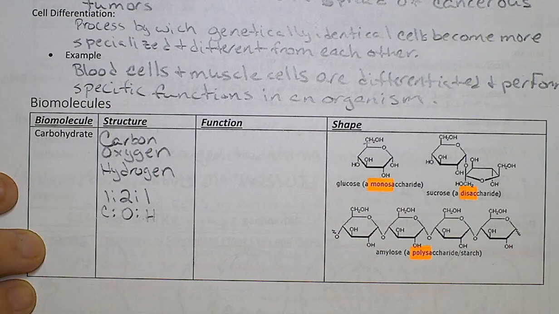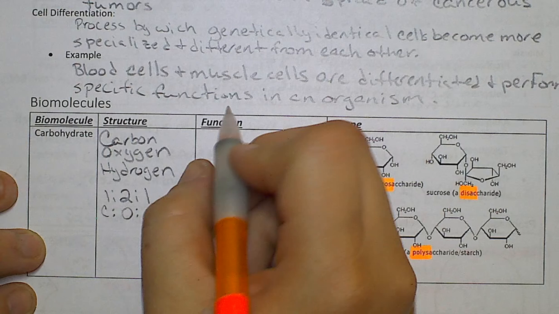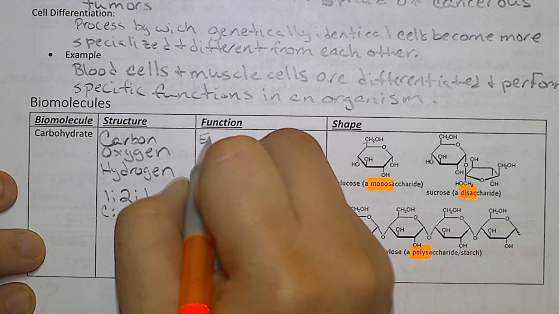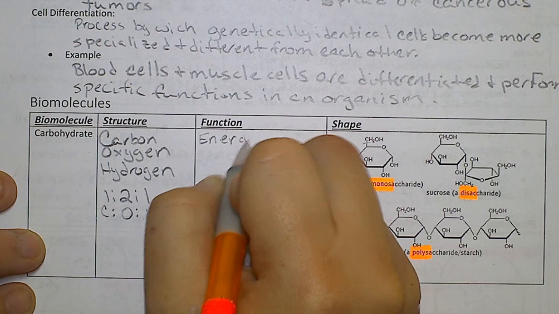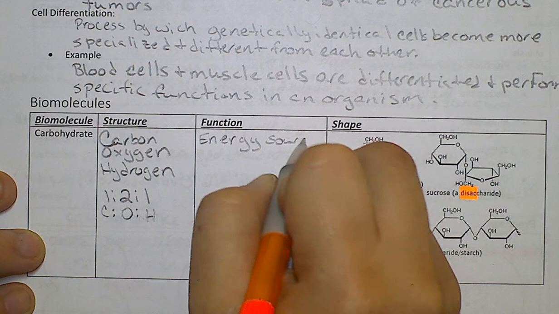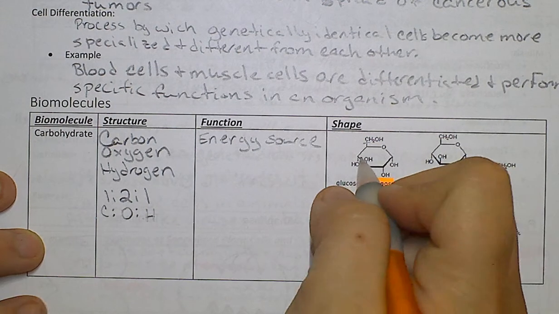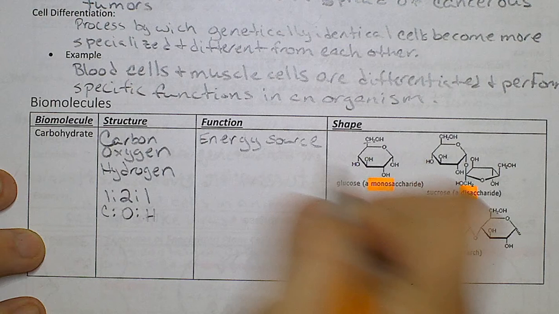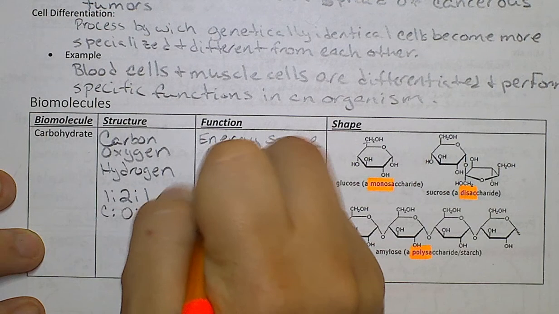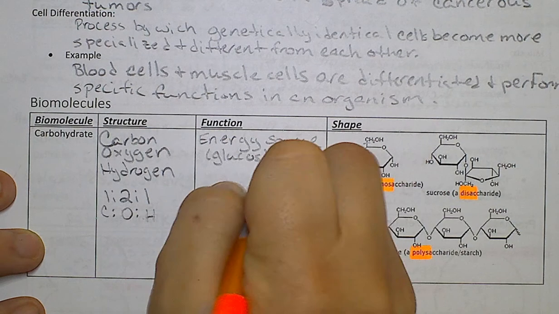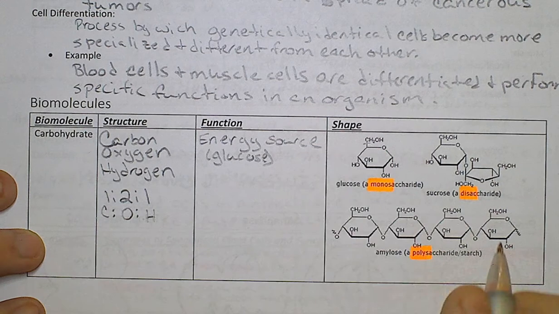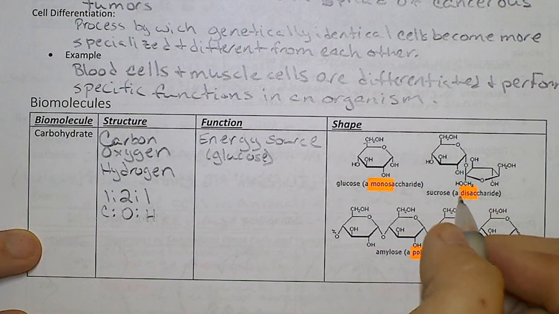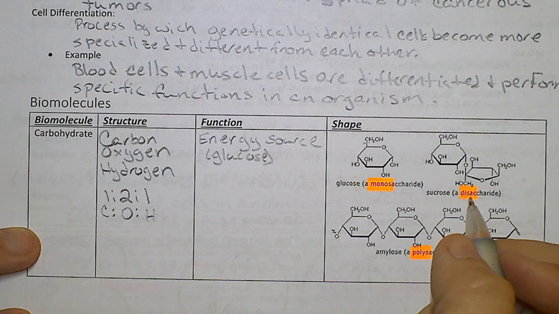Okay, so your function is your energy source. So we have like our monosaccharide, like glucose. How do we know if something's a sugar? Oh, because it has O's. Yes, so it ends in ose.